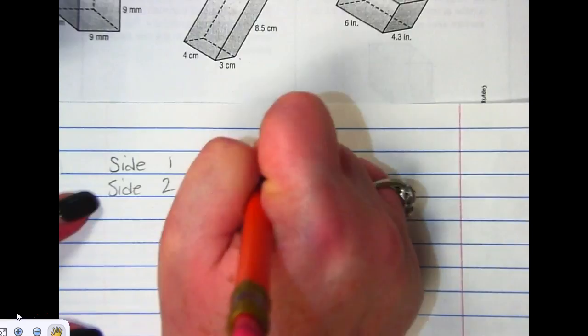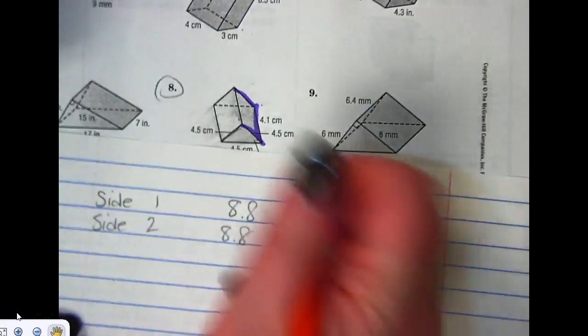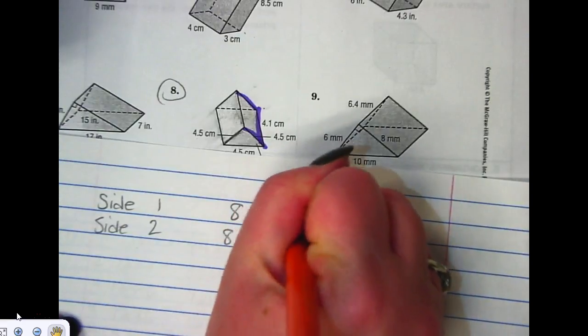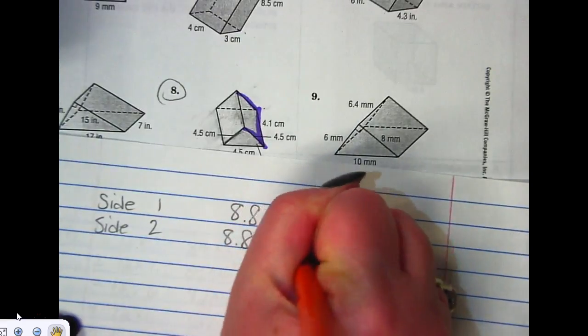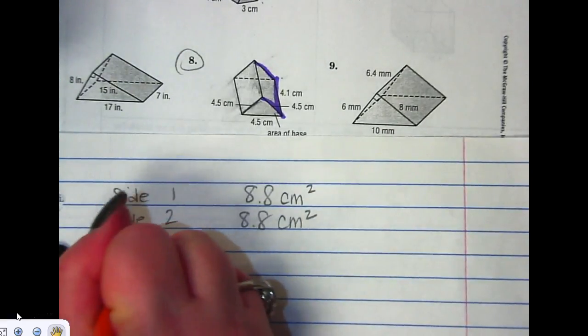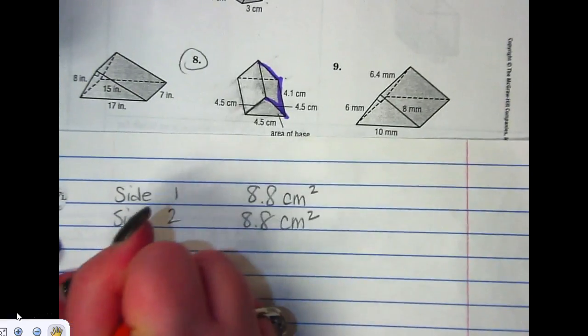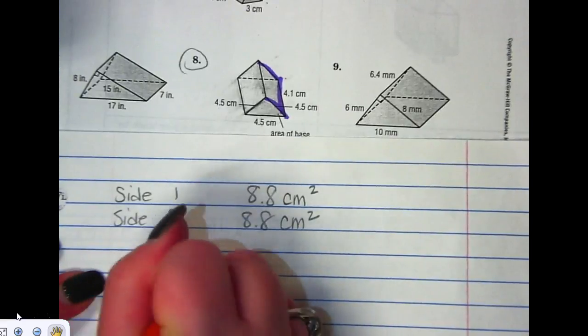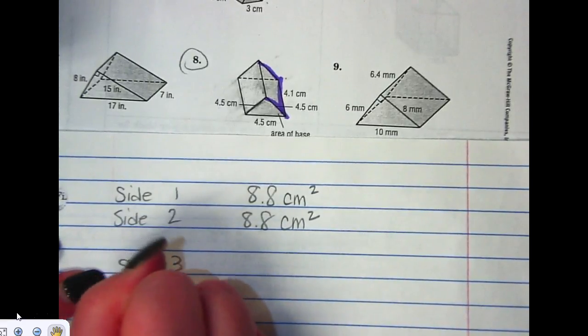So side 1 and side 2, it did the work for you. You don't have to do the math. It's telling you what the answer is. Now we have 3 more sides: side 3, side 4, and side 5.